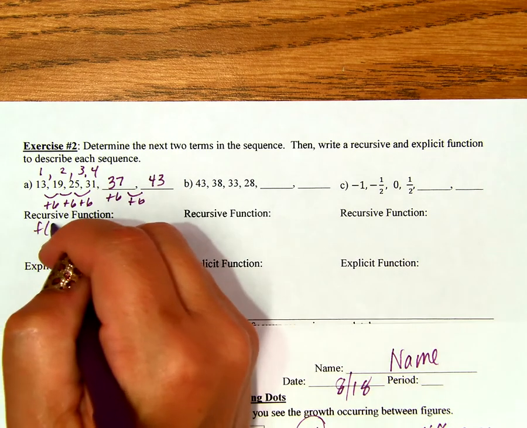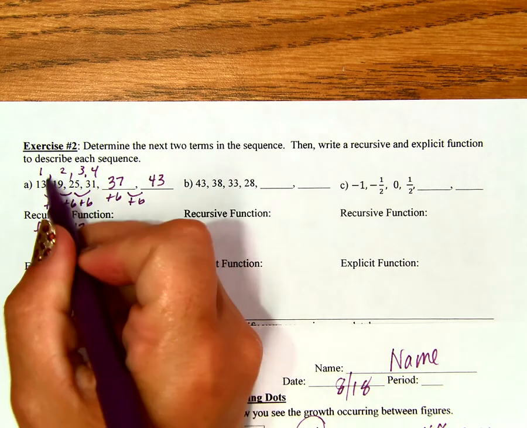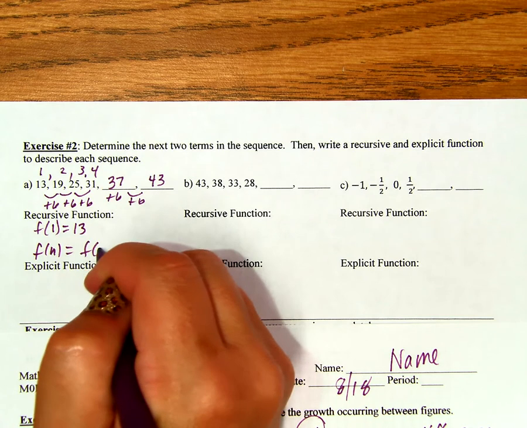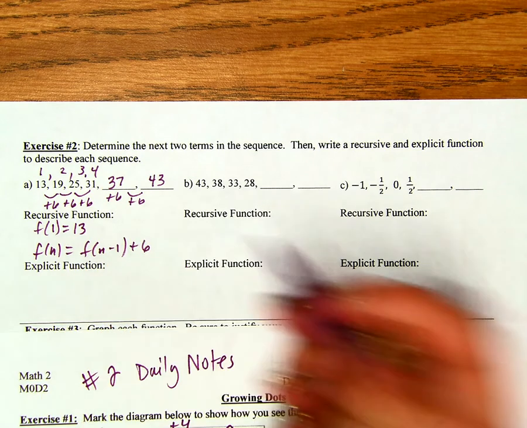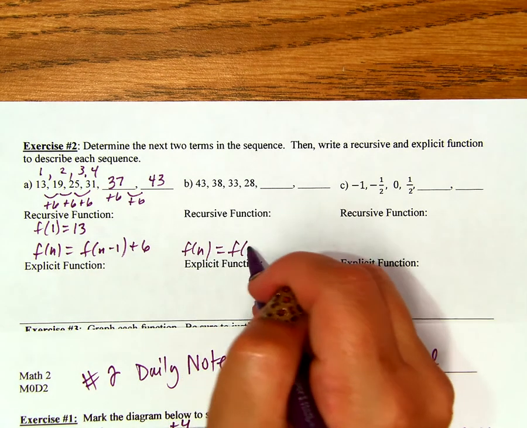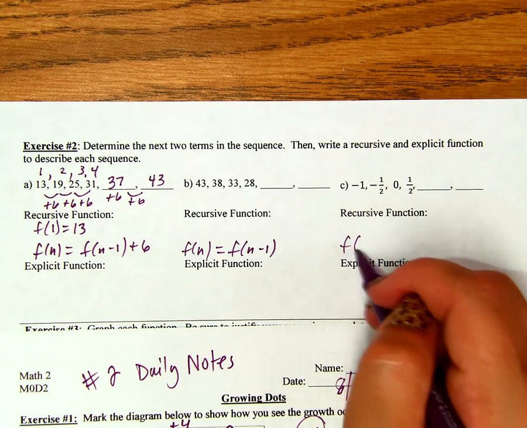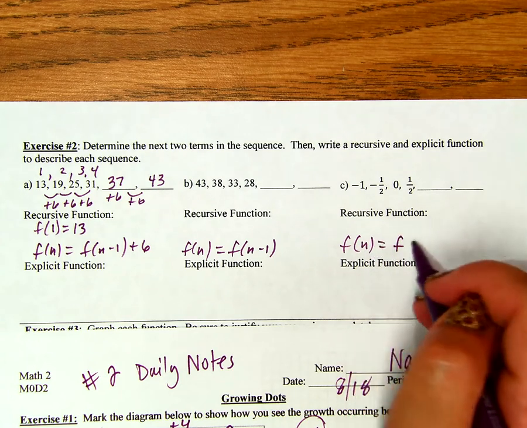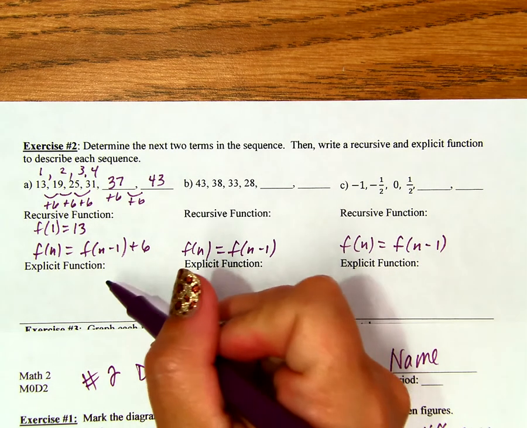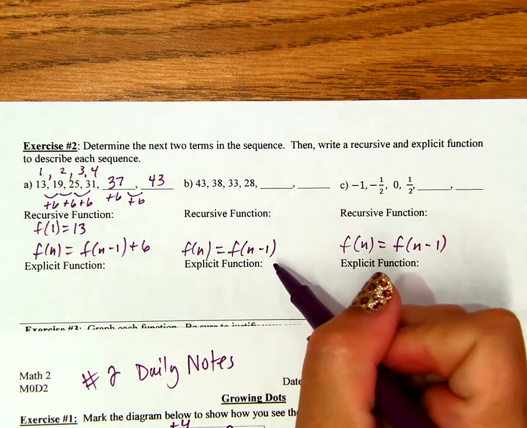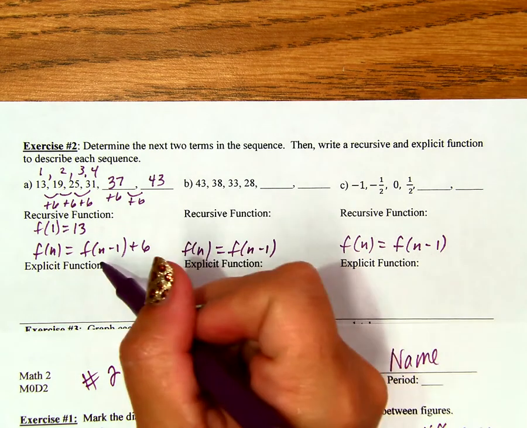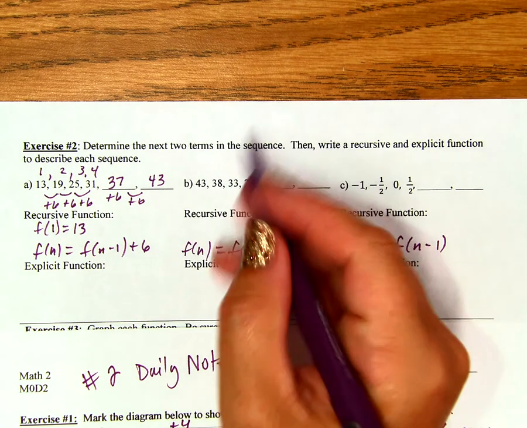So here I go. f of 1 equals 13, starting at 13. f of n equals f of n minus 1 plus 6 every time. In fact, you guys are starting to remember that the recursive starts with the same thing every single time. Whether it's letter n, letter x, letter t, f of n equals f of n minus 1, that always stays the same. What does change is that first term.